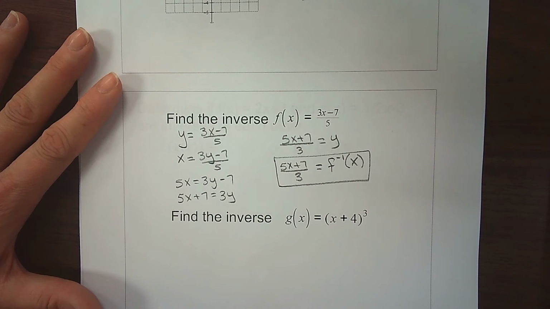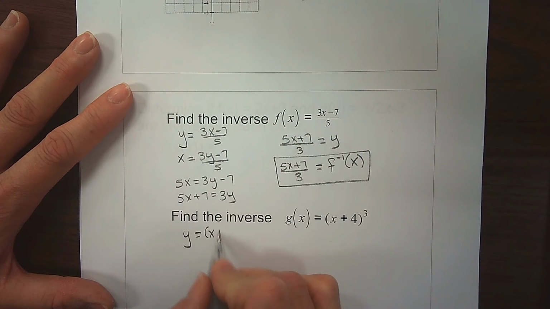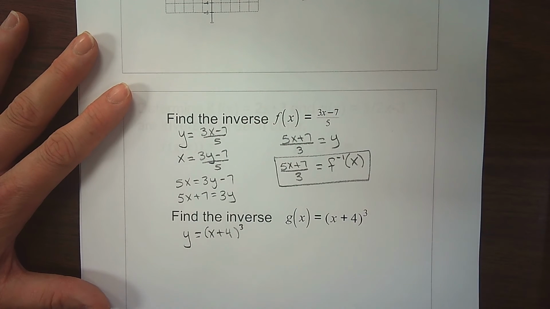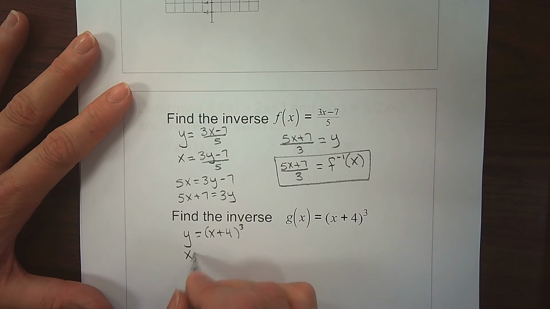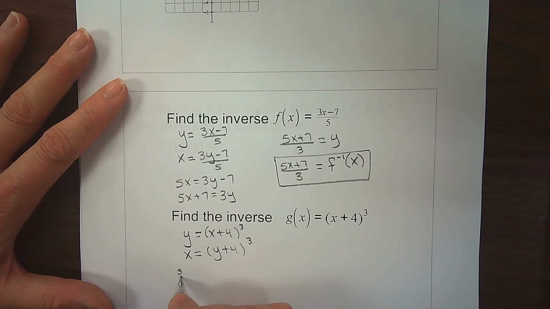All right, let's take a look here at our g of x. Again, I'm going to replace that with y. That's our step 1. Step 2, interchange x and y. Now step 3, we're going to resolve for y. This time we need to undo a cube. We undo cubes with cube roots.